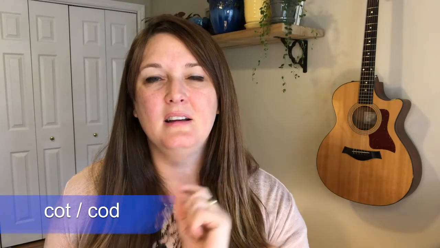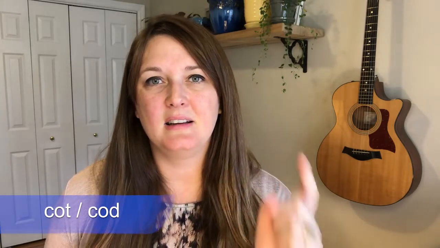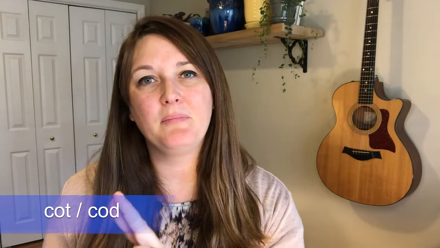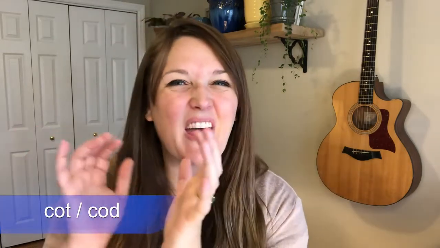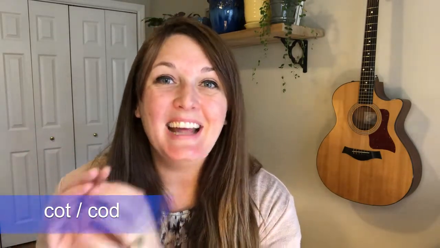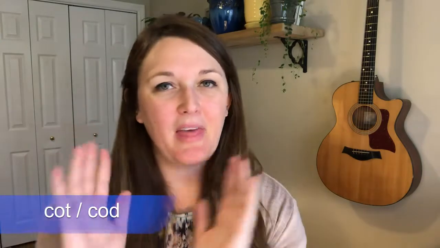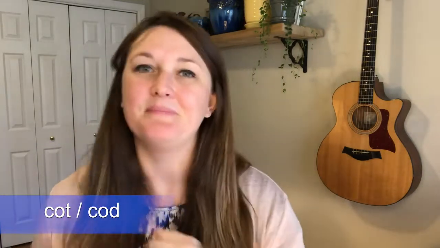Number 12, cot, cod. Cot, cod. And do you notice how with that voiced ending that the vowel sound is a little bit longer in time? So remember that always, if that's a voiced ending, the vowel before it will take a little bit longer. So we had cot, cod, cot, cod. So there's two ways to tell.